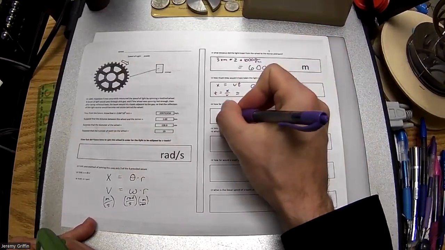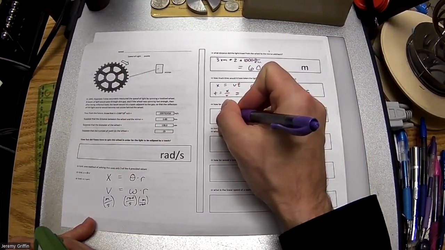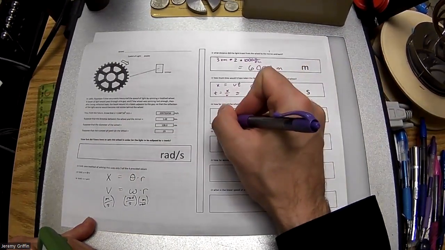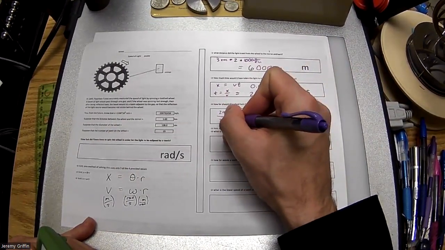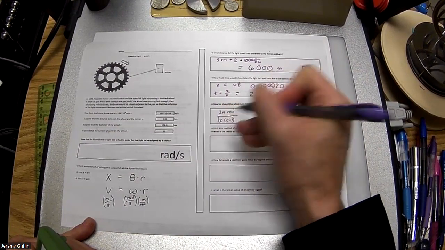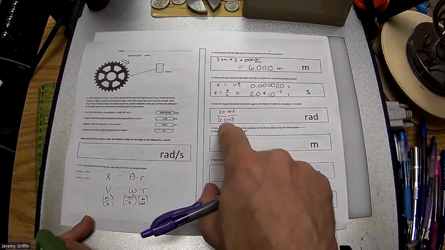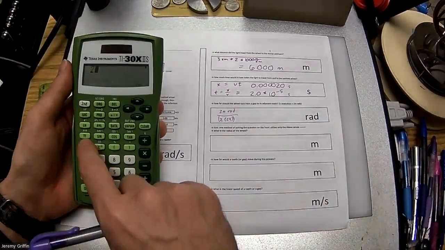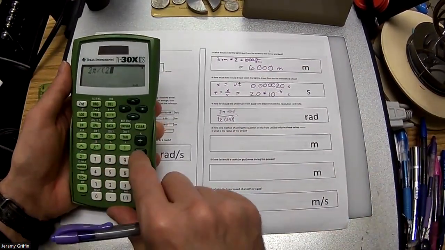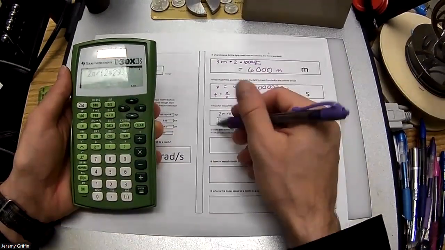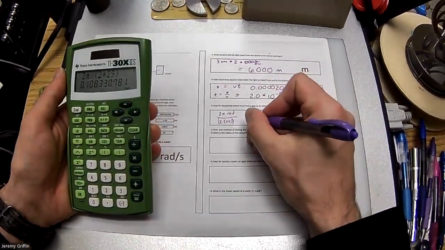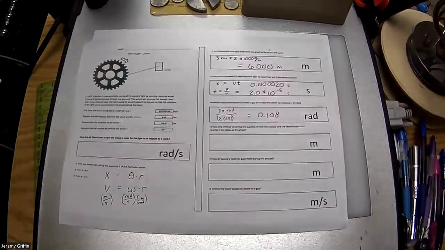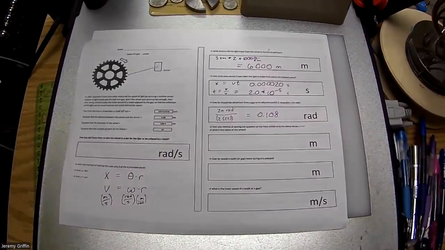So I'm going to take 1 full revolution, which is 2 pi radians, and divide by 2 times the number of teeth. I have 29 teeth, so I'll do 2 times 29 down here, because there's an equal number of gaps to the number of teeth. So 2 pi divided by 2 times 29, or you can just cancel the 2's on the top and the bottom. I'm getting 0.108 radians. You guys should be getting something kind of similar to that.